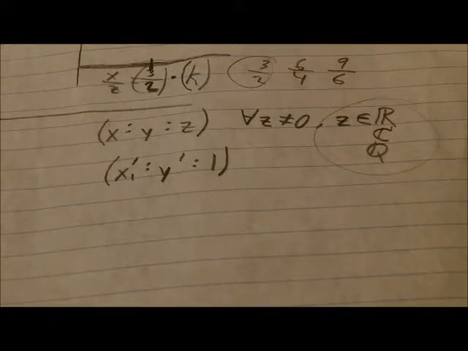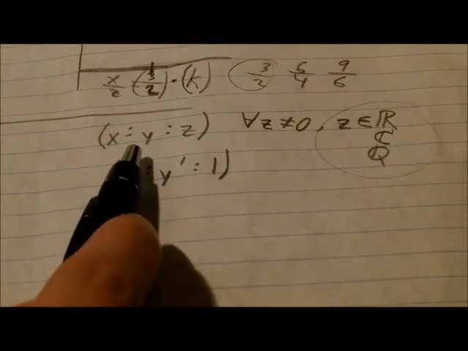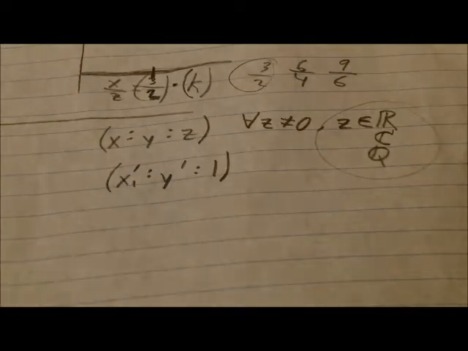So if you think about it, all of those cases where z does not equal 0 can just be condensed into a single case where x is part of some field, y is part of the same field, and z is equal to 1. So that's a whole class of numbers. That constitutes its own case.